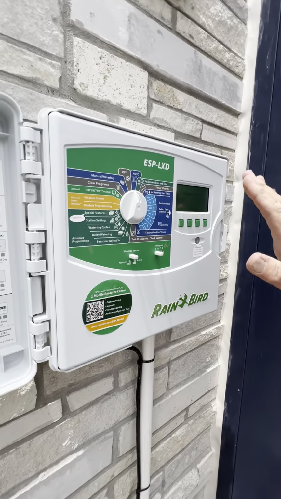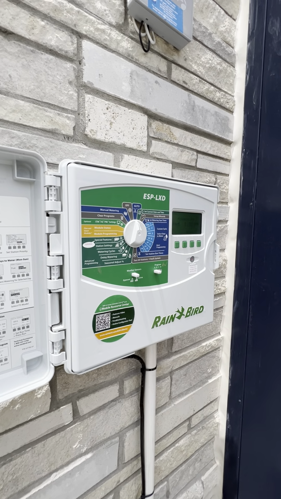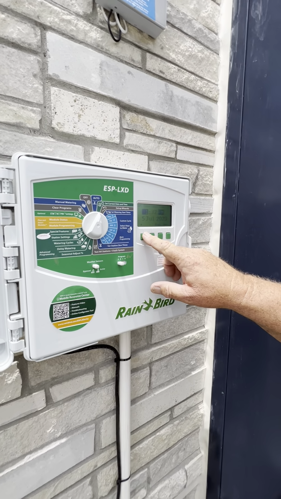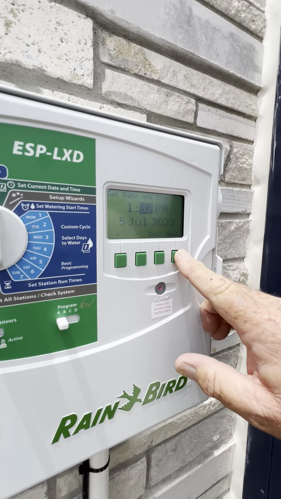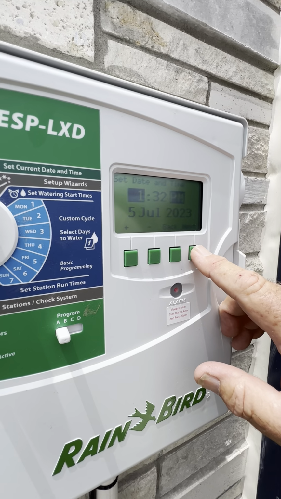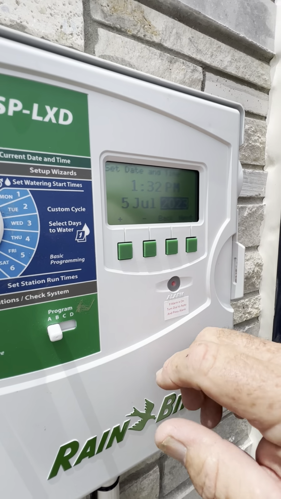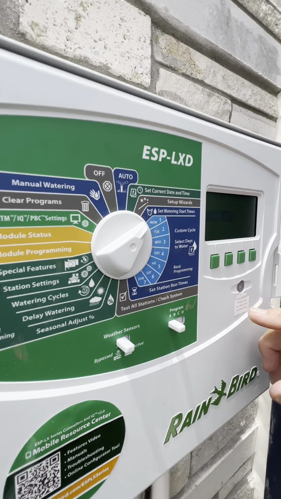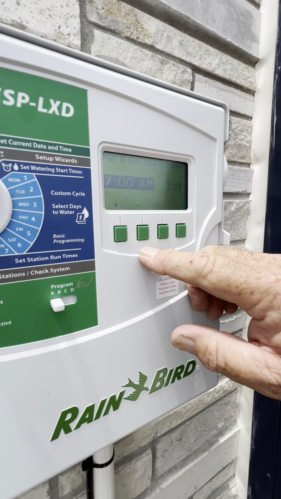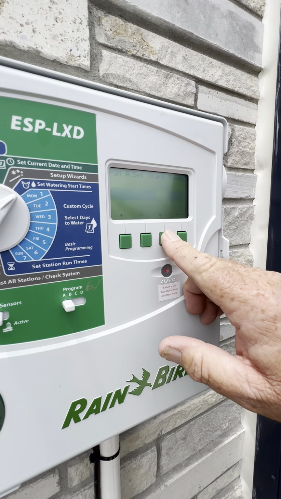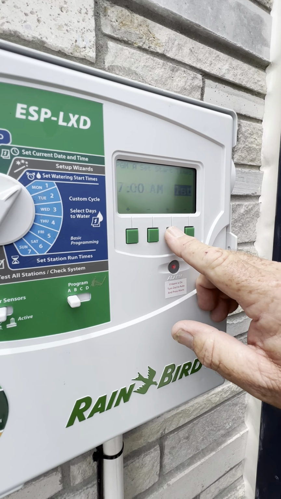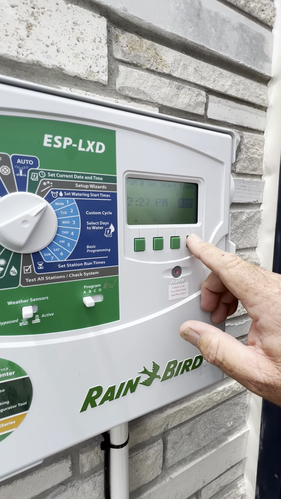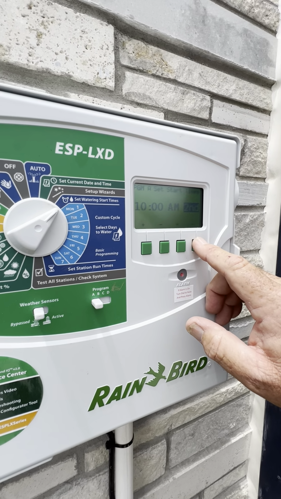When you're in normal operating procedure, it needs to be in auto. To set your time and date, use your plus or minus, or back or next. I can change any time or date I want. If I want to go to watering start times, right now it's set at 7 a.m. and I can go over here to the next start time at 10. We had a lot of start times on here for watering the sod, and I'll back that down for you.